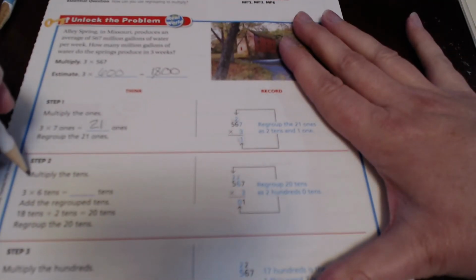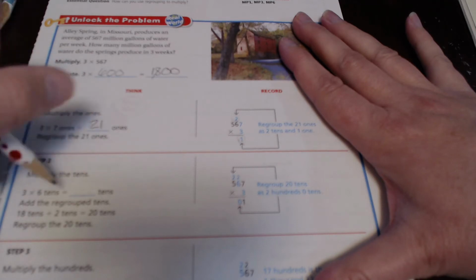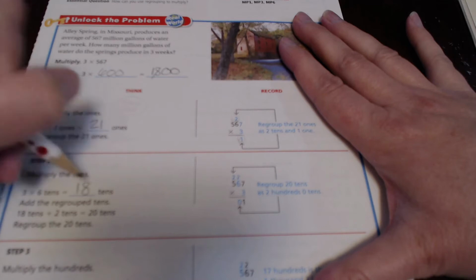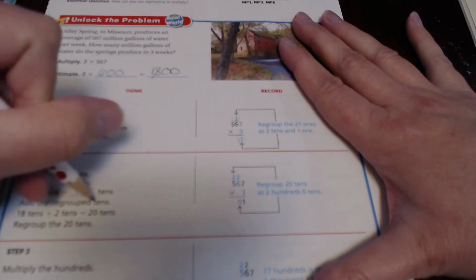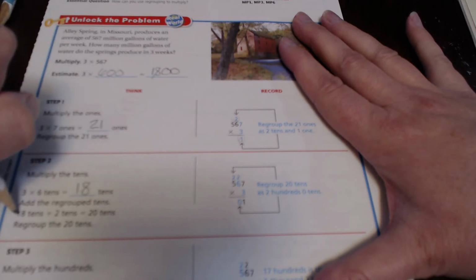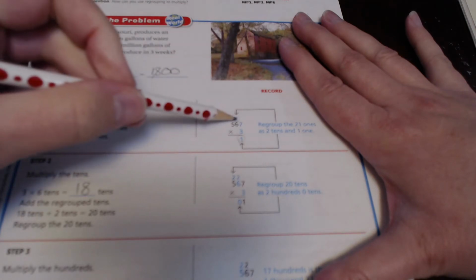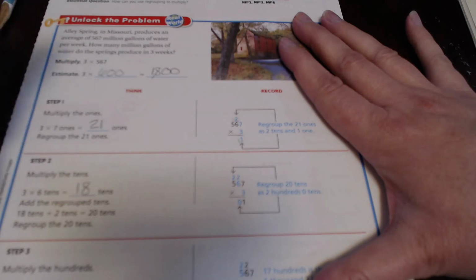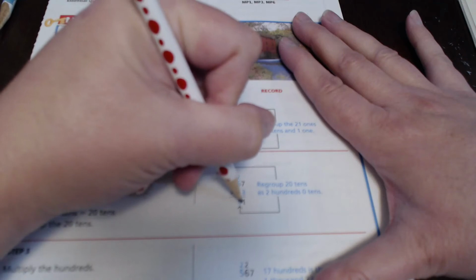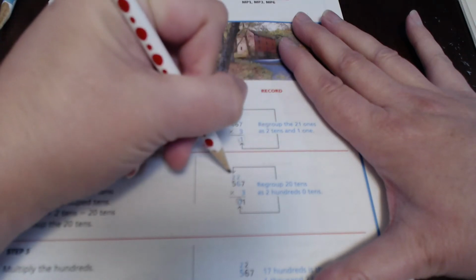Step 2, multiply the tens. 3 times 6 tens. 3 times 6 is 18 tens. Add the regrouped tens. So we have 18 tens plus the 2 that we put up here. That gives us 20 tens. So we're going to regroup, and we're going to put the 0 under the tens, and we're going to put the 2 above the hundreds.